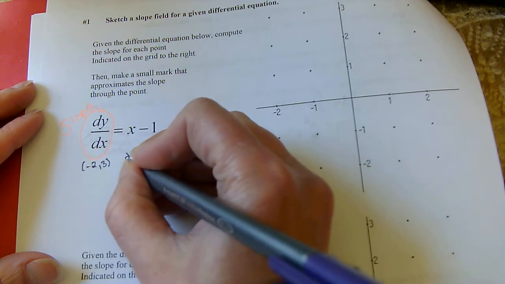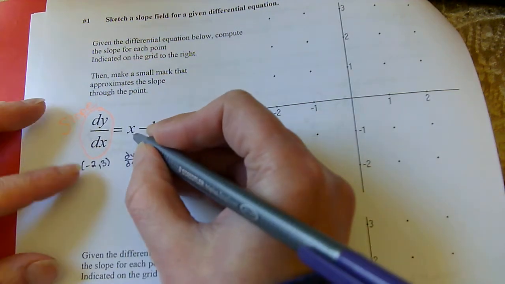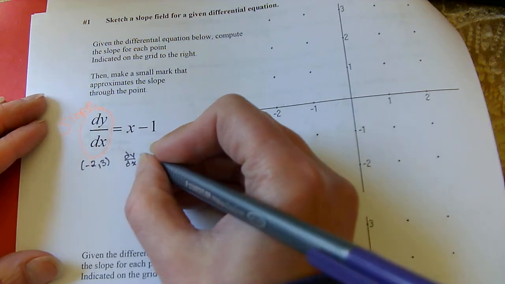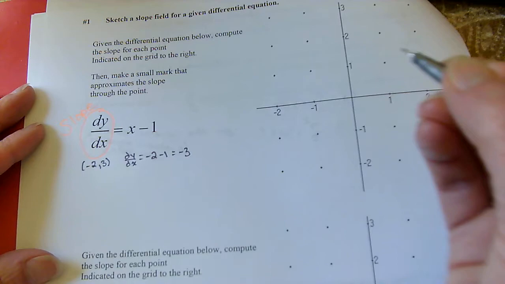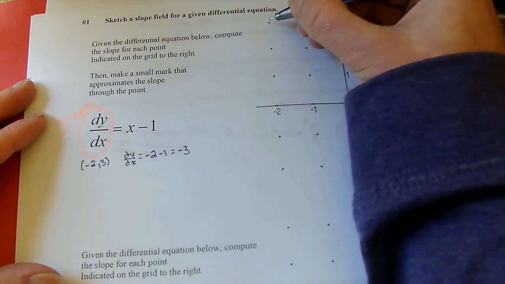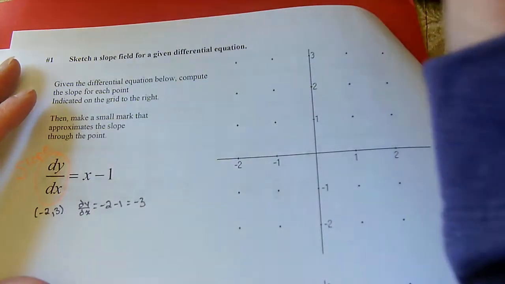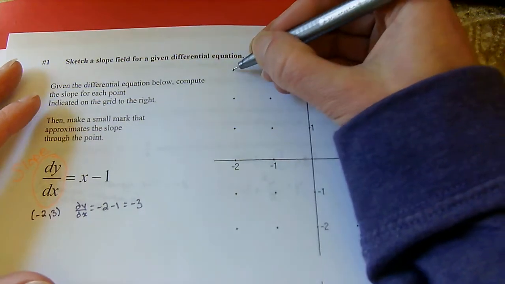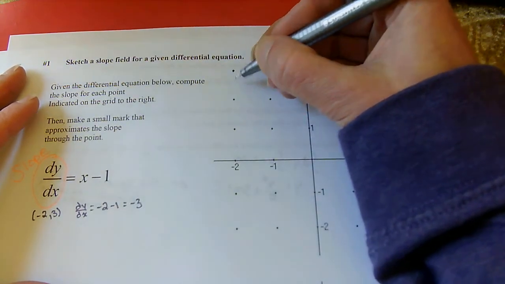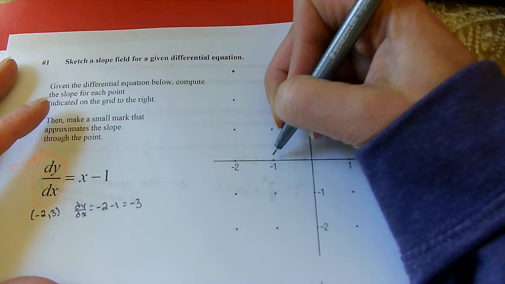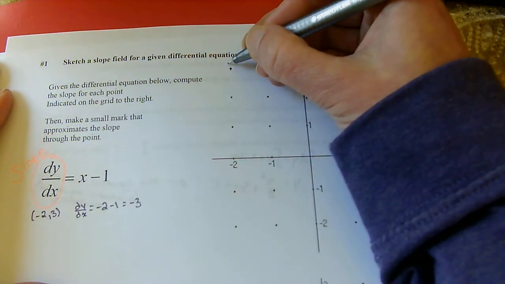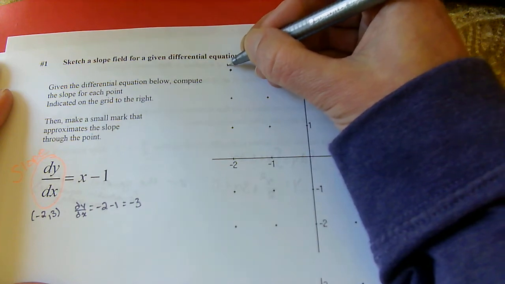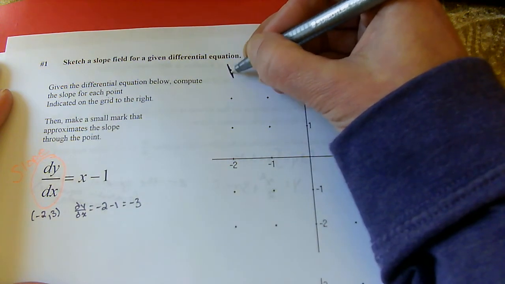So dy dx at that point would be negative 2 minus 1, which equals negative 3. So at this point right here, my slope would be negative 3. That would mean down 3 over 1. So I'm aiming at that negative 1. Now we're drawing a slope field. We're just going to make a small mark to show what the slope would look like at that point.